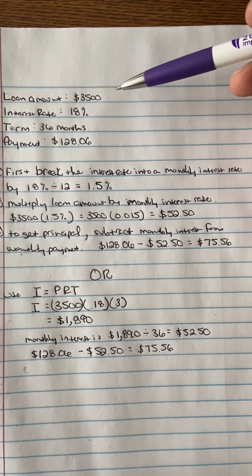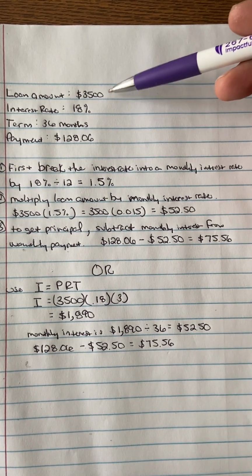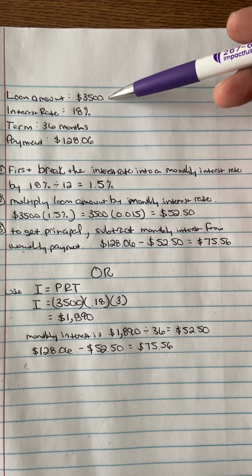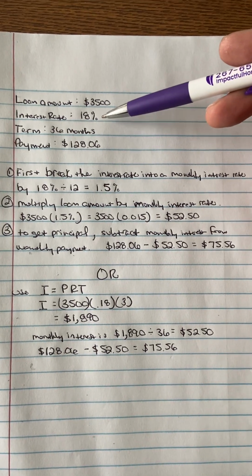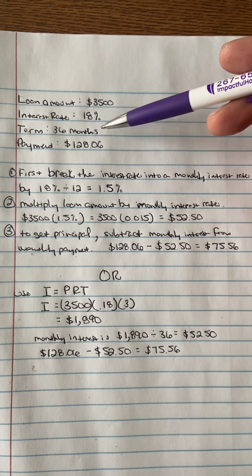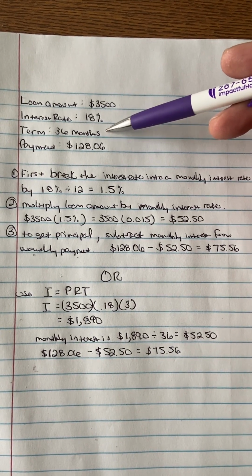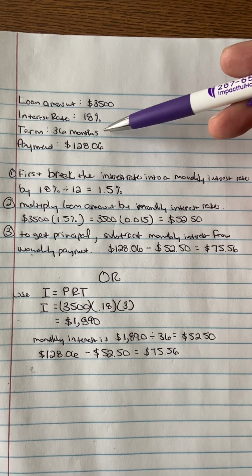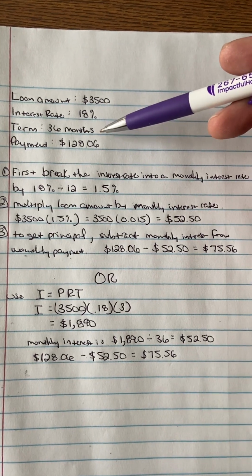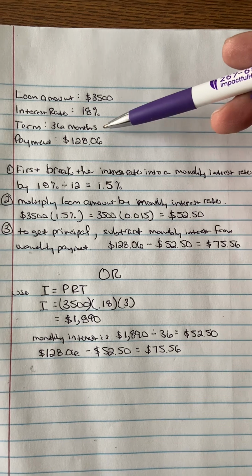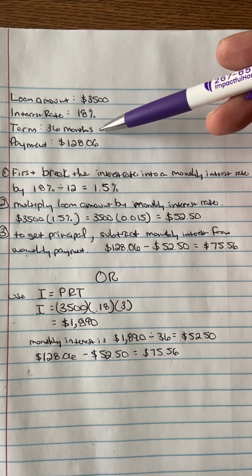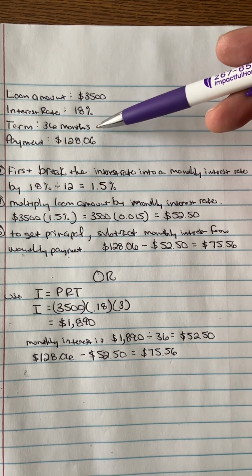So in this particular problem, we have a loan of $3,500. The interest rate is 18%. The term is 36 months. If you don't know, the term is the amount of time you have to pay it back. So 36 months is basically 3 years, since there are 12 months in each year.